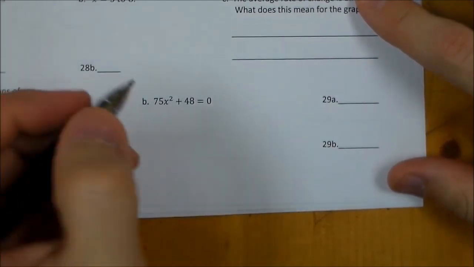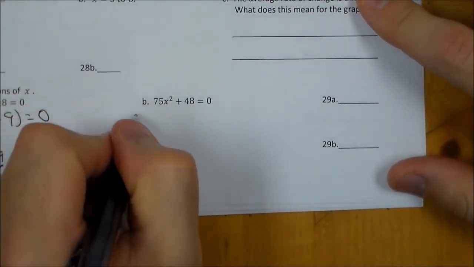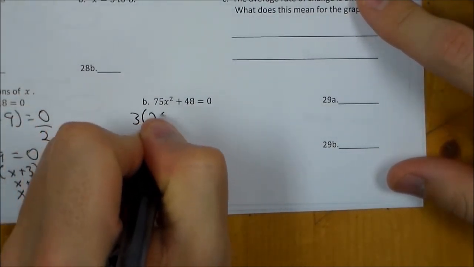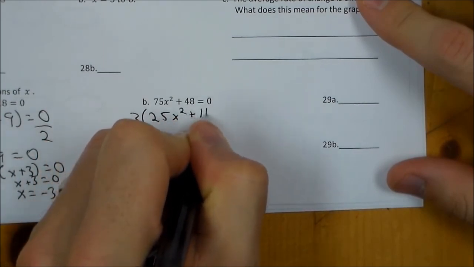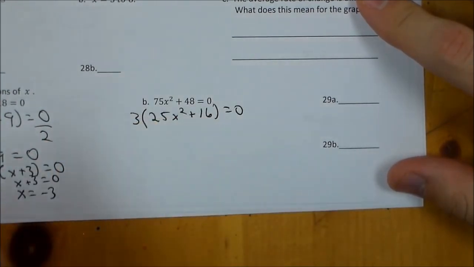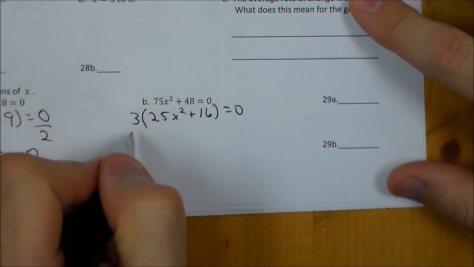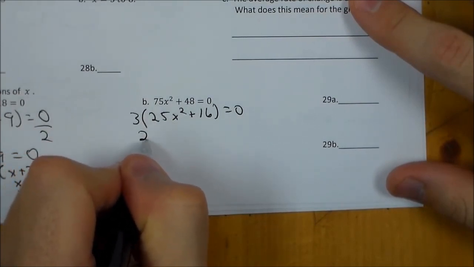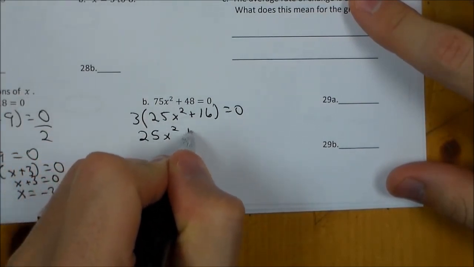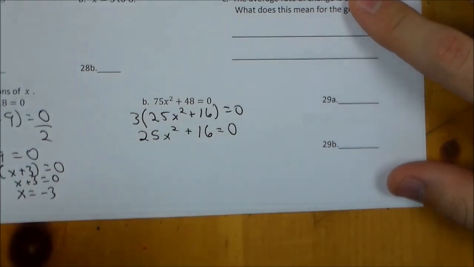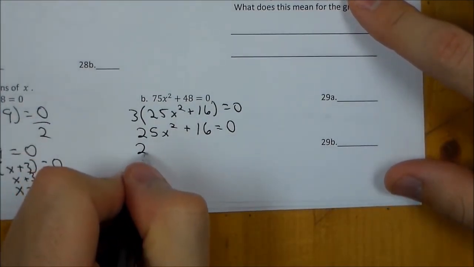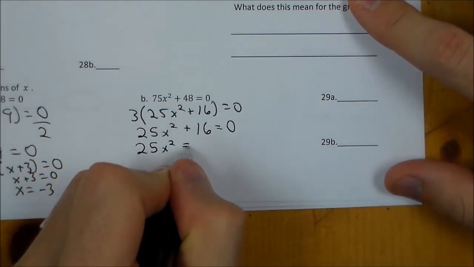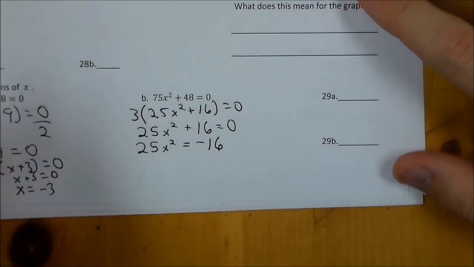For b, what could we divide out? Maybe we can divide out a 3, and I get 25x squared plus 16 equals 0. Once this is out, I divide both sides by 3, and it gives me just that. I'm going to move the 16 over to the other side.